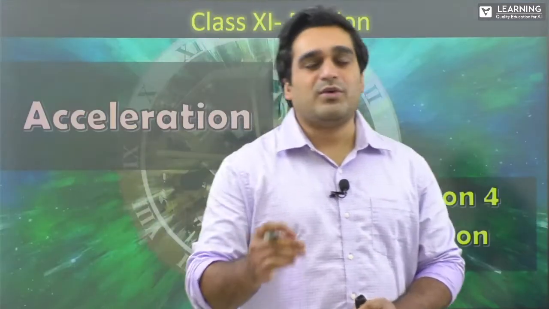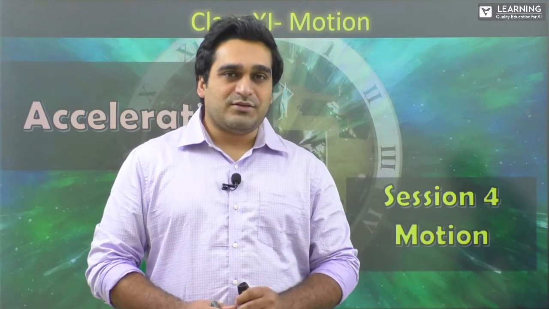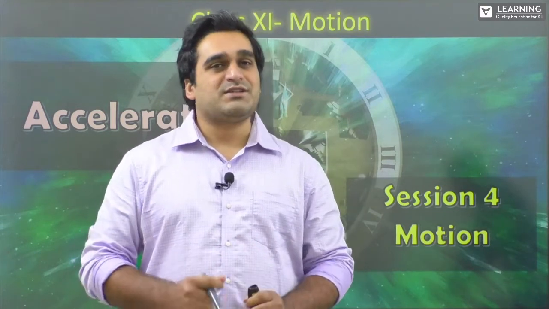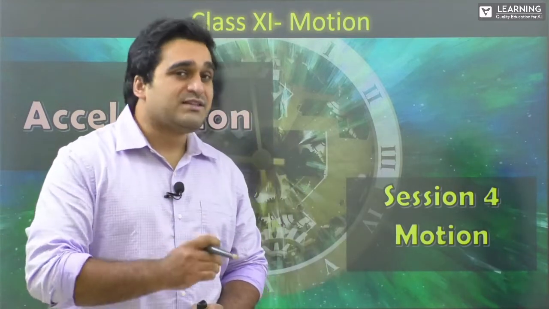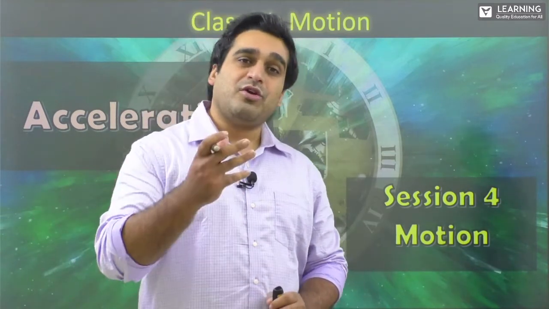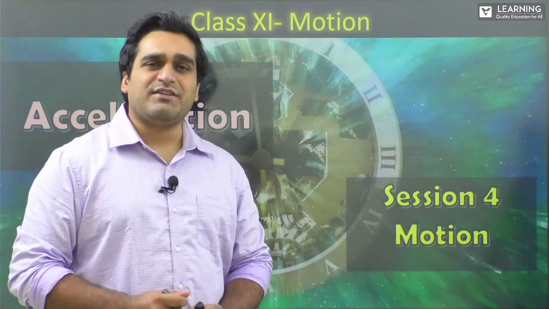Today, we deal with a new concept, a new physical quantity called acceleration. A quick recap from the previous session: we discussed a graphical representation, the distance-time graph. And from the distance-time graph, we learned how to acquire the information for velocity. But this time, we shall see some other graphical representations, such as a velocity-time graph and also an acceleration-time graph. So let's dive into the session.